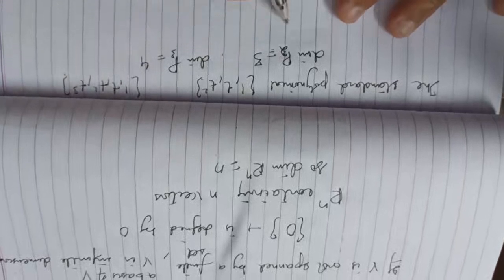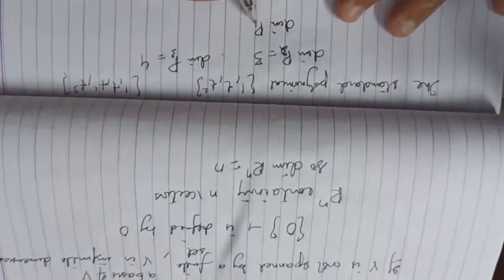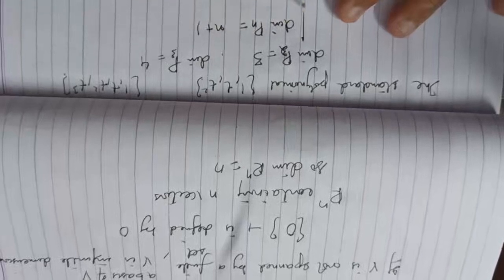Similarly, the dimension of the space of nth order polynomials will be n plus 1.